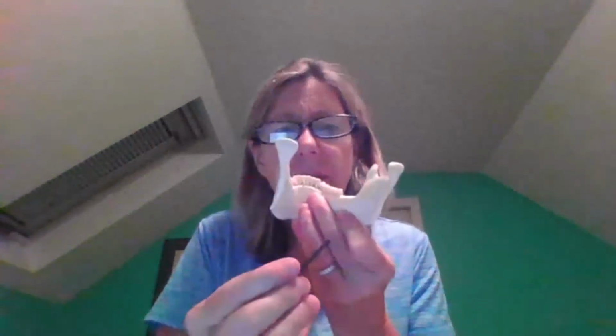And then right above it, you've got this little piece of bone that sticks out, this spiky little piece called your lingula. It hangs over a little bit over the foramen right here. You can kind of see that ledge. And that's called your lingula.